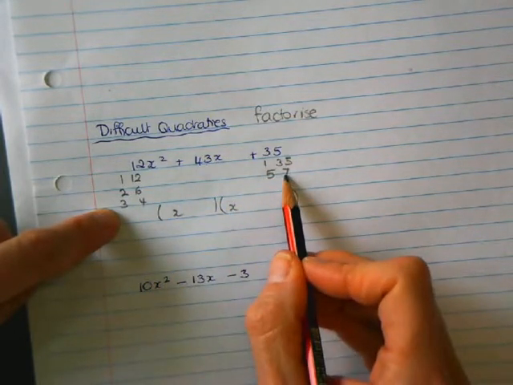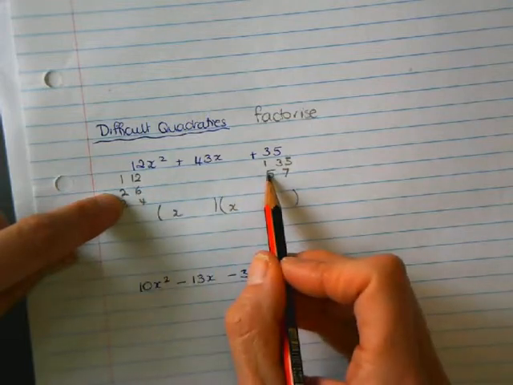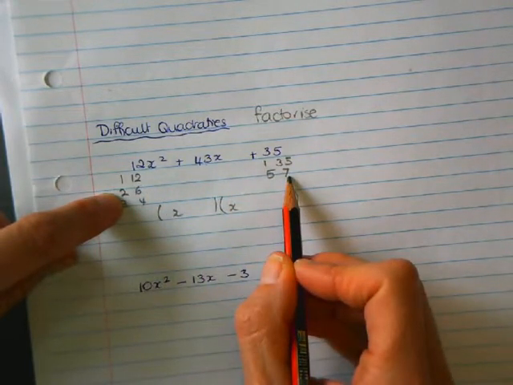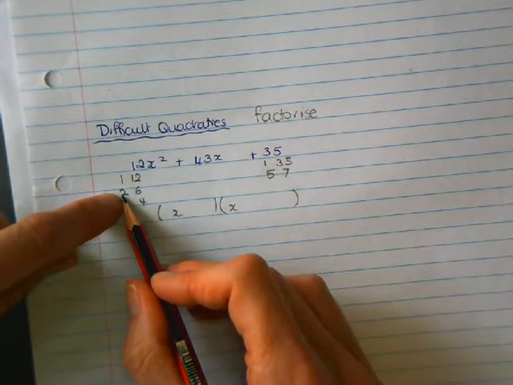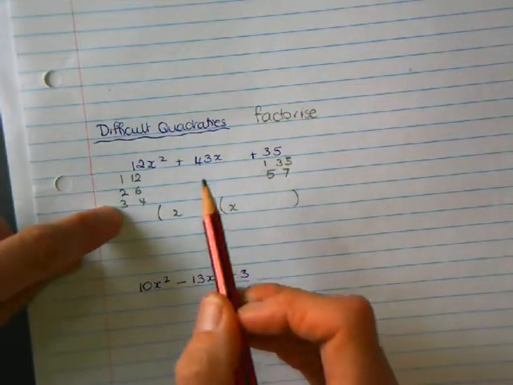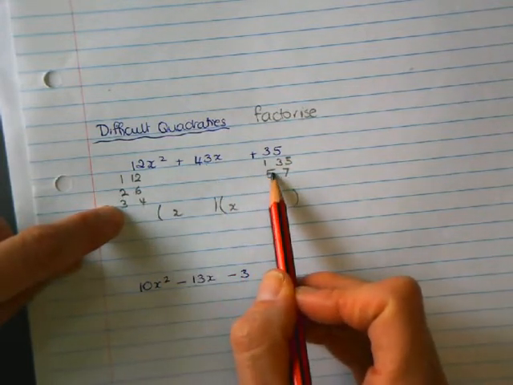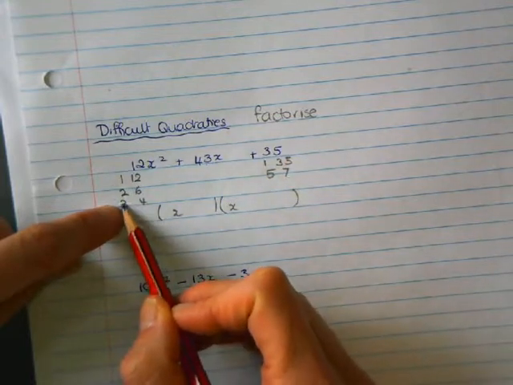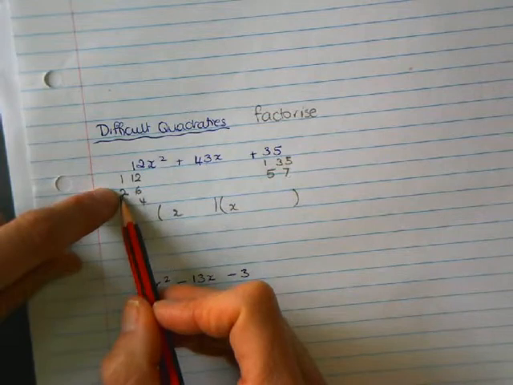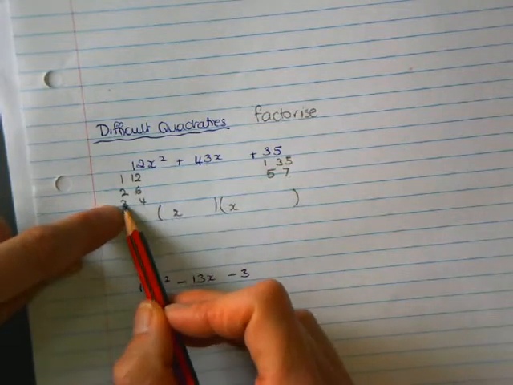3 times 5 is 15, and 4 times 7 is 21. 15 and 21 do not make 43. 2 times 5 is 10. 6 times 7 is 42. Getting closer. 7 2s are 14. 5 6s are 30. Close. Going back to this one, I didn't try 5 4s are 20. 3 7s are 21, that gave me 41.